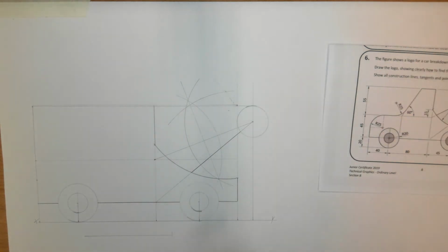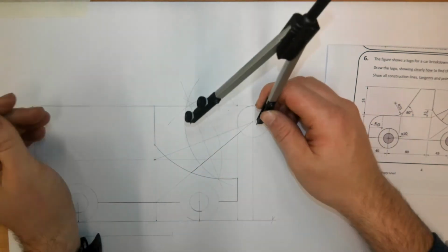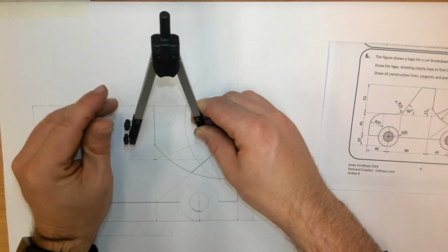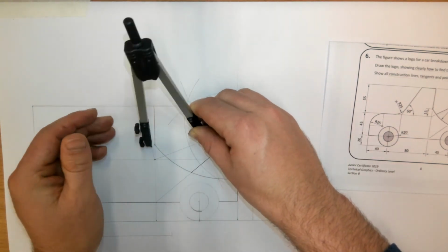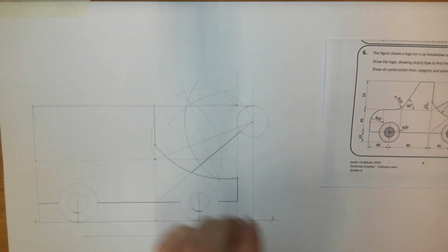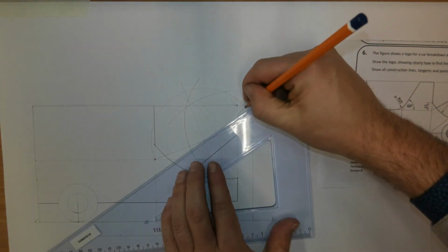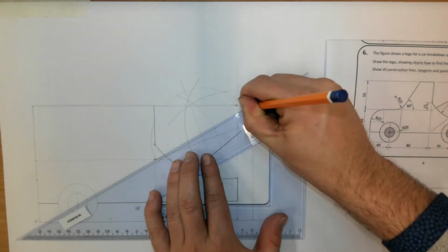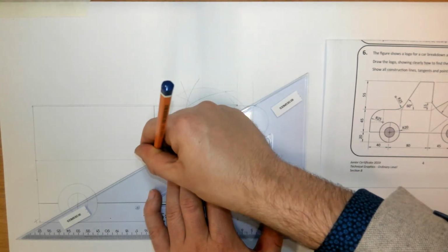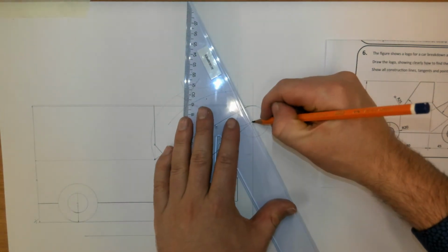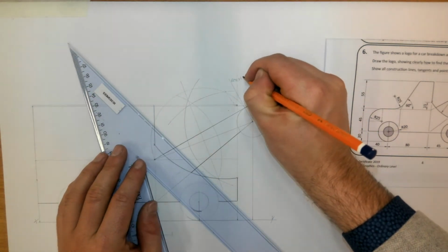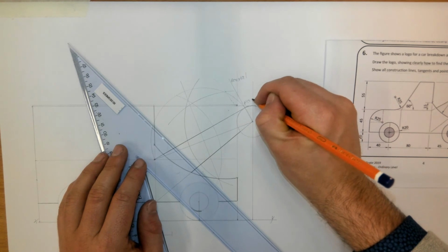Then we're going to take our compass and draw in the semicircle. Now where the semicircle pierces the circle, that's the tangent there. So we can heavy there, lightly there, and then there's the normal. So normal, point of contact.